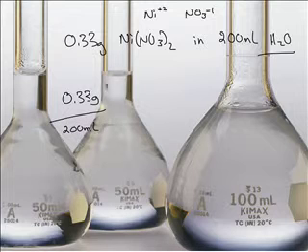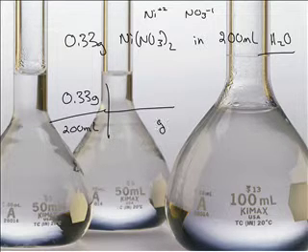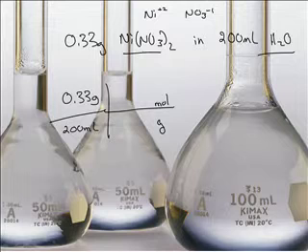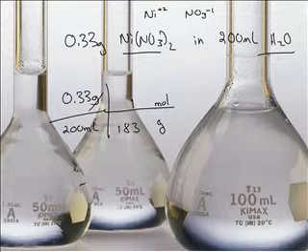So the math of this one is just like that last one we did. Then I'll say grams per mole. Now this will be for the nickel(II) nitrate. Now the molar mass of nickel(II) nitrate is 183 grams in 1 mole. And so my grams cancel.